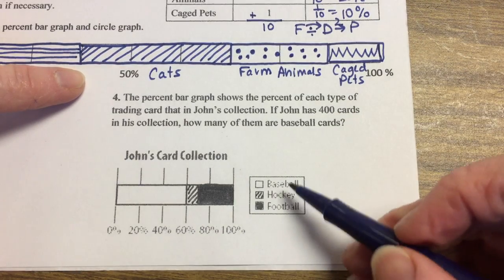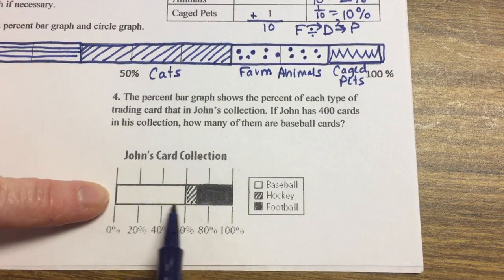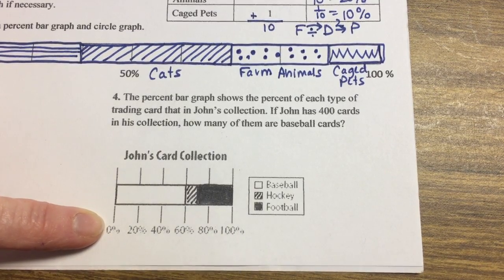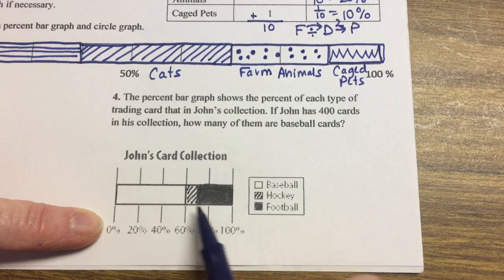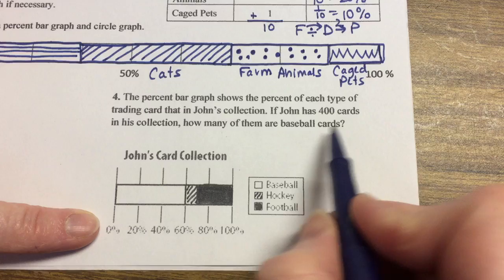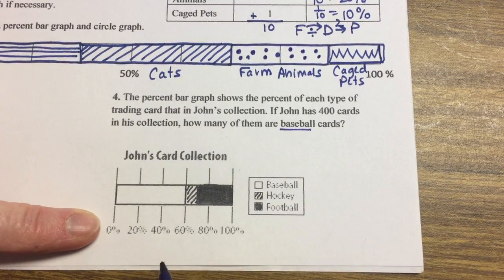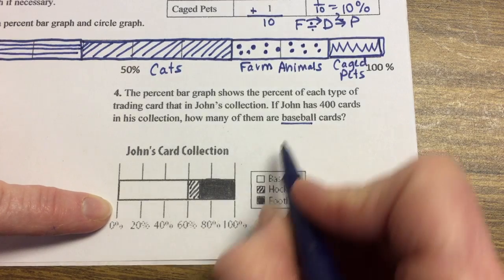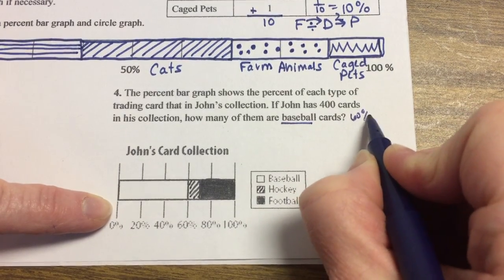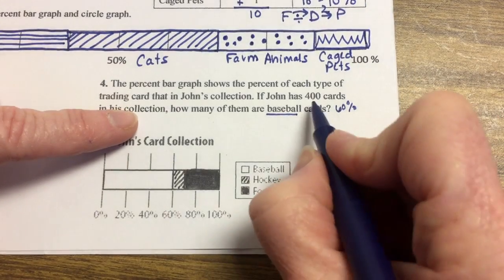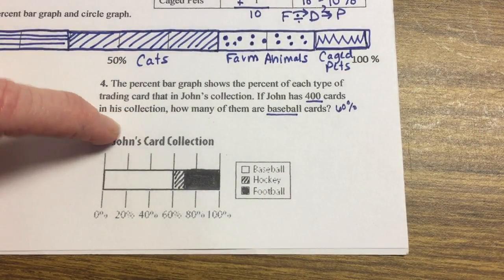All right, so if I look at my key down here, I can see the baseball is this white space right here. I can see again this percent bar graph goes from 0 to 100%, which it should. This little space here is hockey, and then the darker space is football. So since I'm trying to figure out how many baseball cards there are, I need to know what this percentage is. So it looks like baseball goes from 0 to 60%. So 60% of his collection would be baseball cards, but I want to know how many actual cards, that is out of 400.